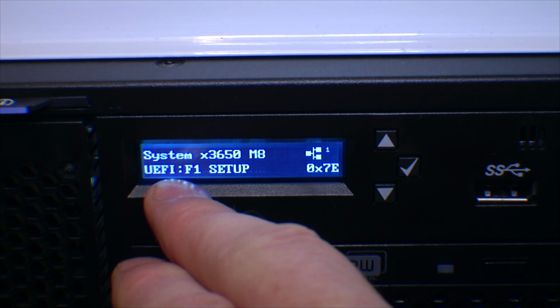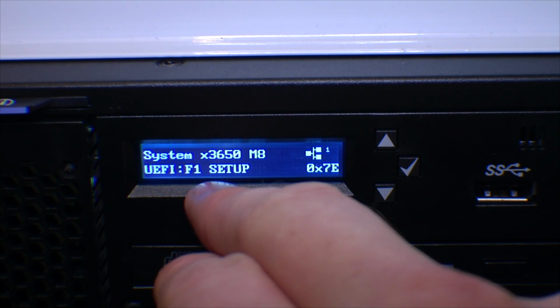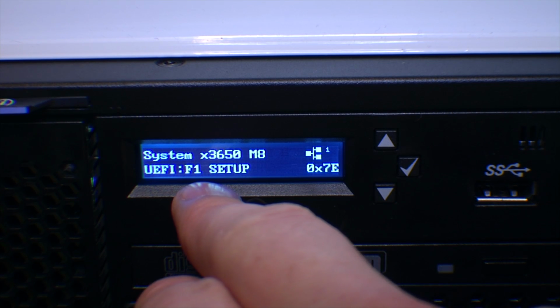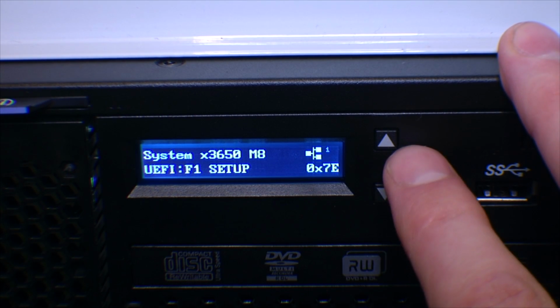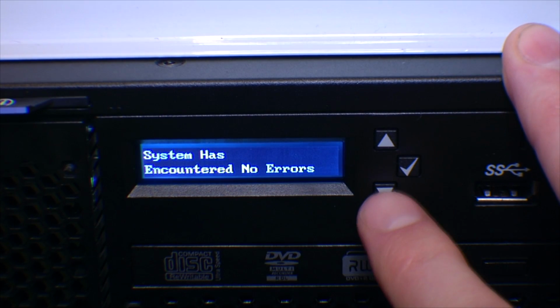It tells us that there's a UEFI F1 setup. That tells us that the server is in the BIOS right now, and that's correct. So let's see what else we got here. We can go down. System has encountered no errors. Okay.